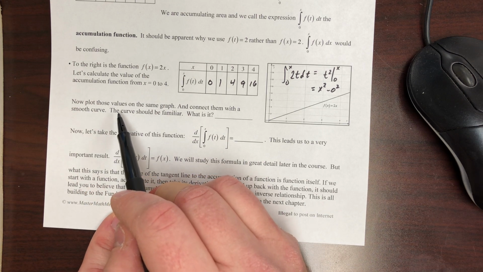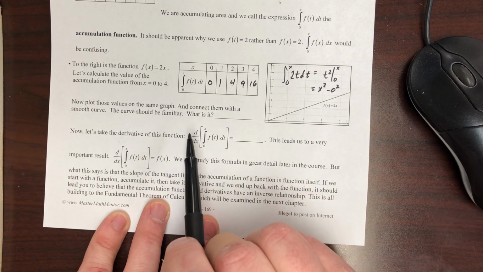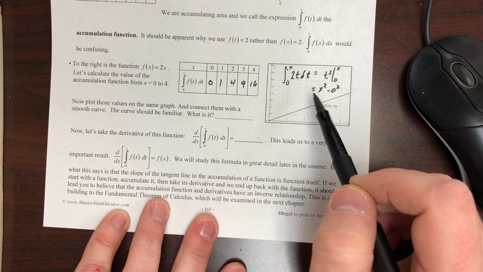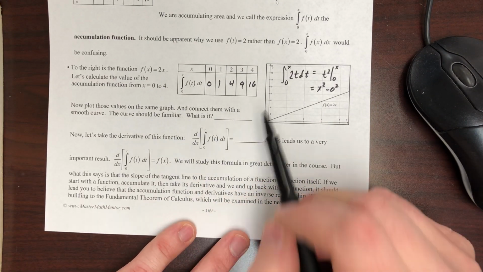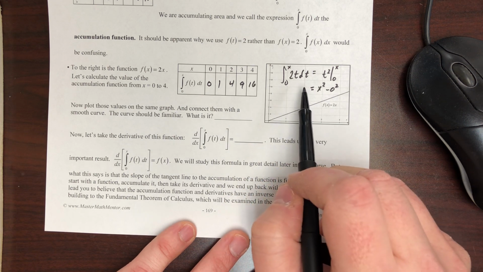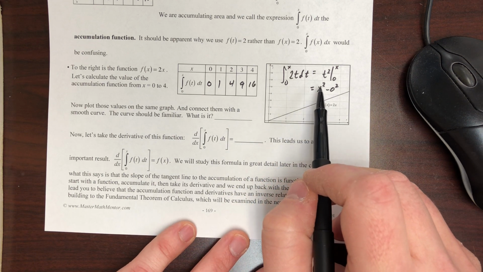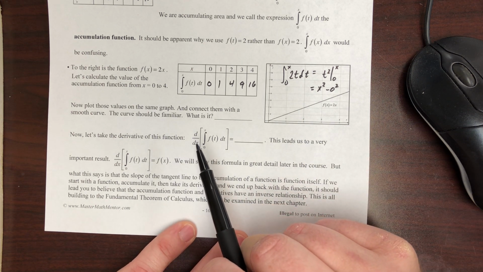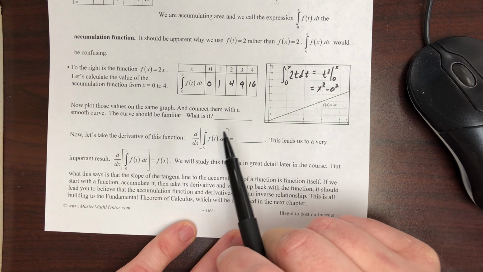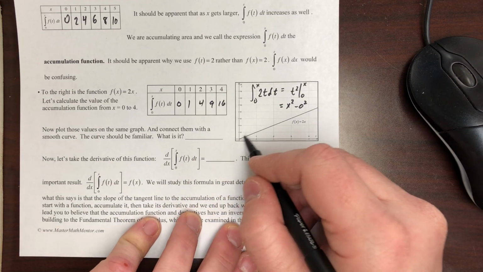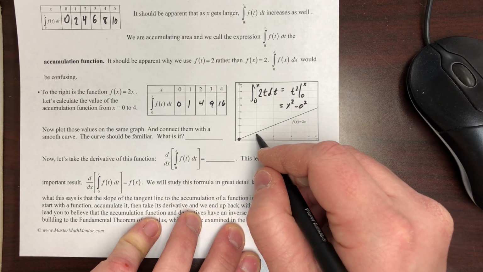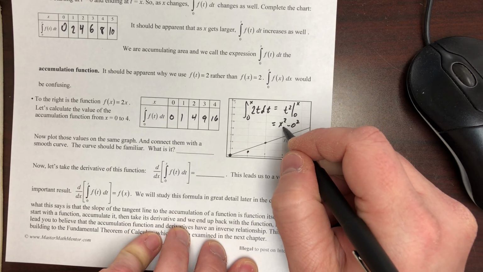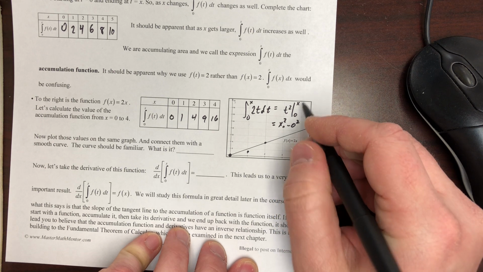Plot those values on this graph. Connect them with a smooth curve. The curve should be familiar. Wait, oh. All right, so I put the cart before the horse a little bit. Maybe I'm telling you things that I wasn't supposed to quite tell you yet. Integral and area. And, well, hey, what is this? So 0, 0, 1, 1, 2, 4, 3, 9, 4, 16.